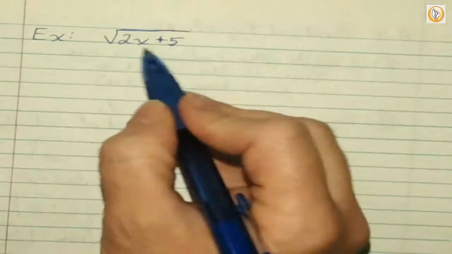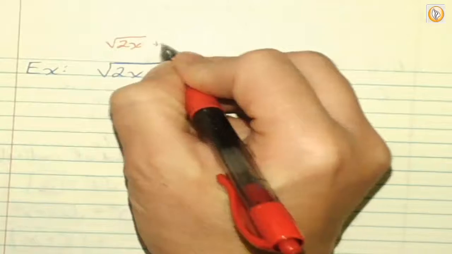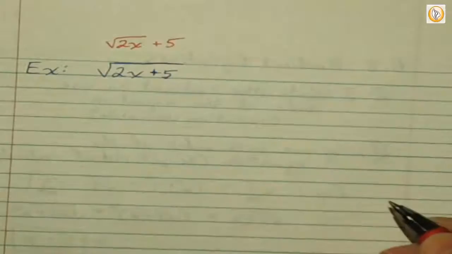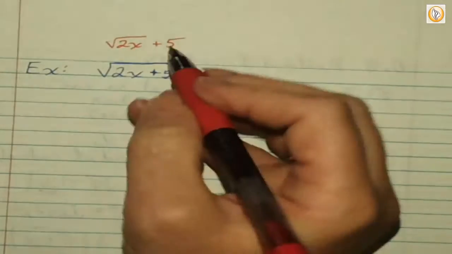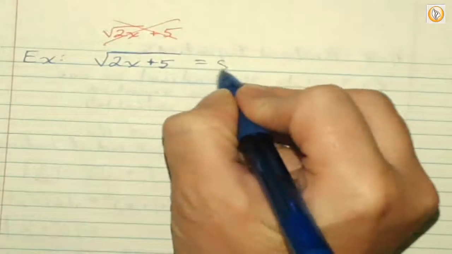So there's a difference between this and this. See what I'm saying? You've got to be really, really careful because you'd solve these in two different ways. Okay, so the square root of 2x plus 5 equals 8.